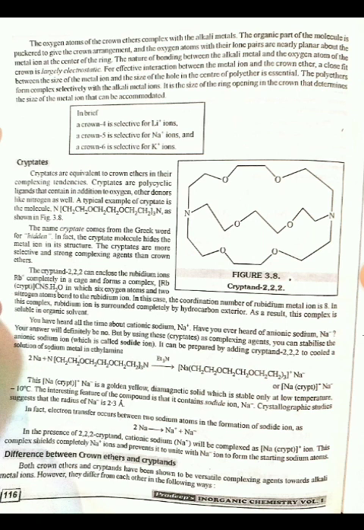The nature of bonding between the alkali metal and the oxygen atom of the crown is largely electrostatic. For effective interaction between the metal ion and the crown ether, a close fit between the size of the metal ion and the size of the hole in the center of the polyether is essential. The polyethers form complexes selectively with the alkali metal ions. It is the size of the ring opening in the crown that determines the size of the metal ion that can be accommodated. In brief, a crown 4 is selective for lithium positive ions, a crown 5 is selective for Na positive ion, and a crown 6 is selective for potassium ions.